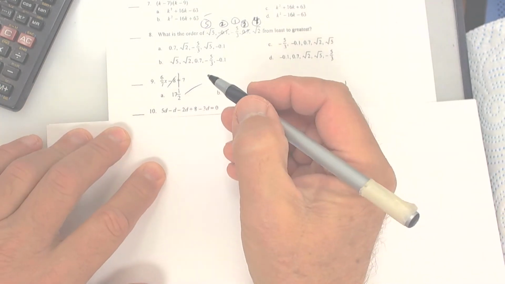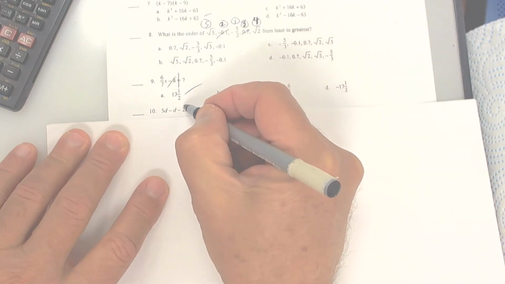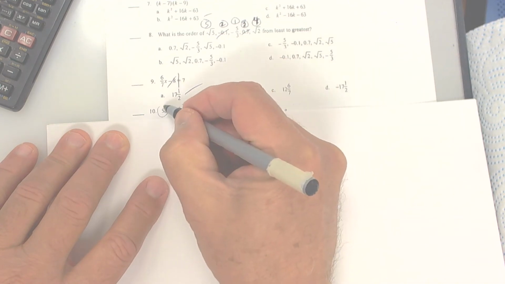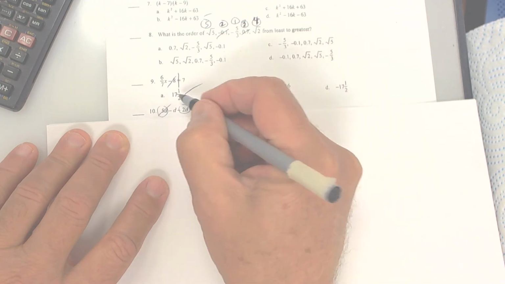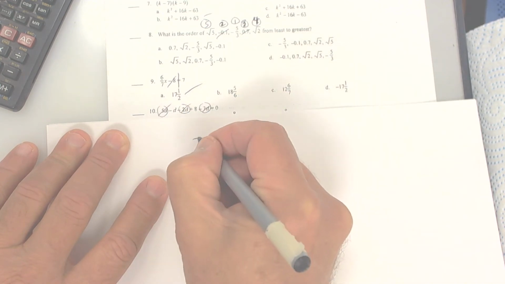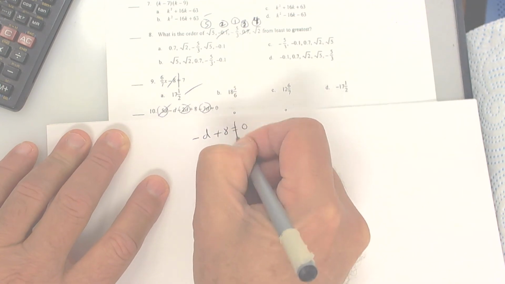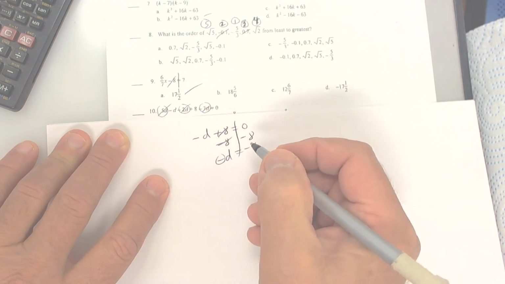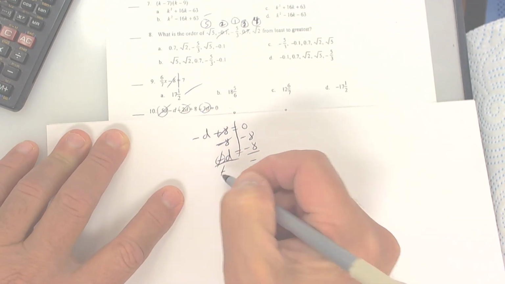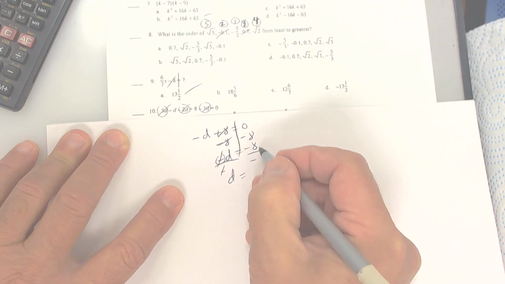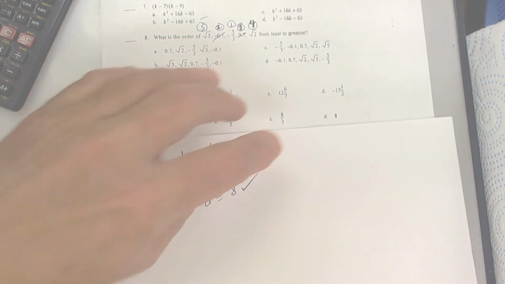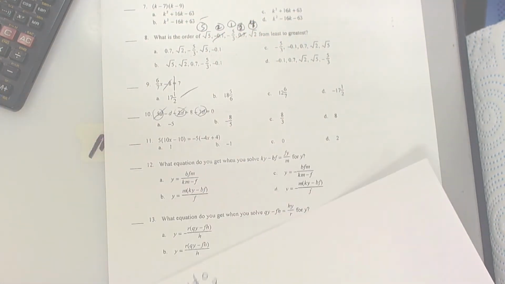Number 10, you're going to combine all your D's here, okay? So let's see, this and this gives me a negative 5D, and that's a positive 5D. So that should cancel. All of this should cancel. So I'm left with negative D plus 8 is equal to 0. I subtract 8, I get negative D is equal to negative 8. I change my signs by dividing by negative. So I get D is equal to a positive 8. So number 10. There it is. All right, let's keep moving.